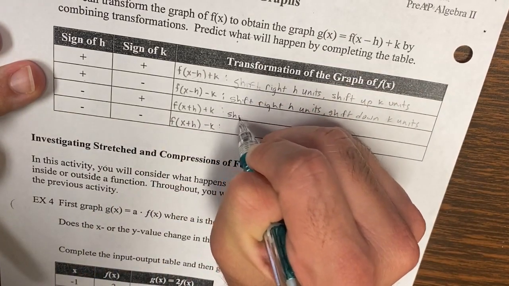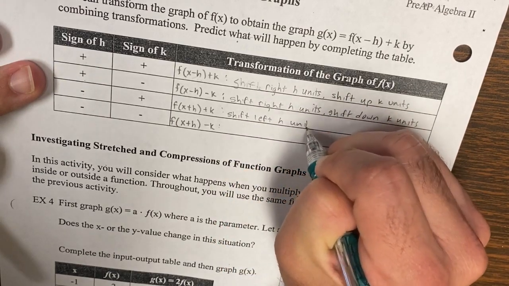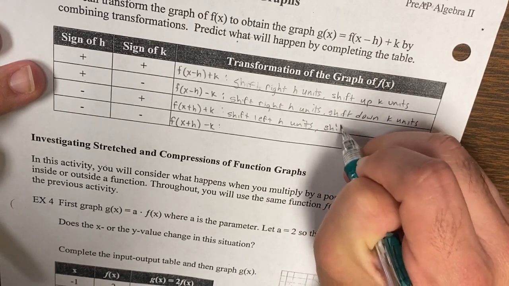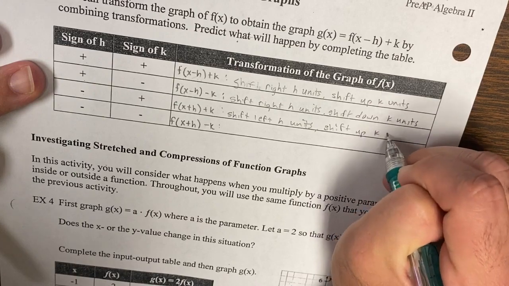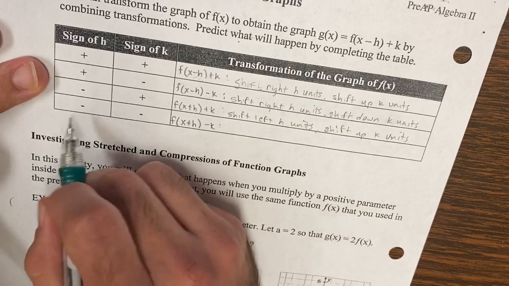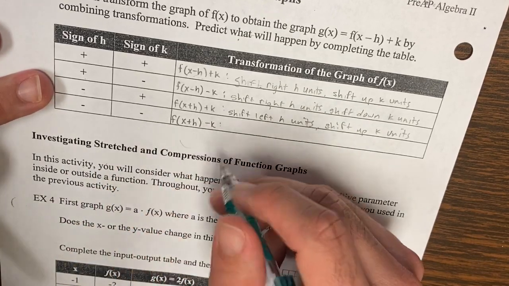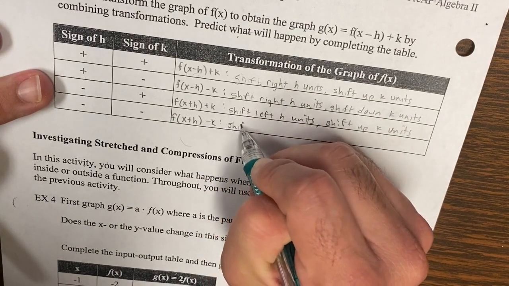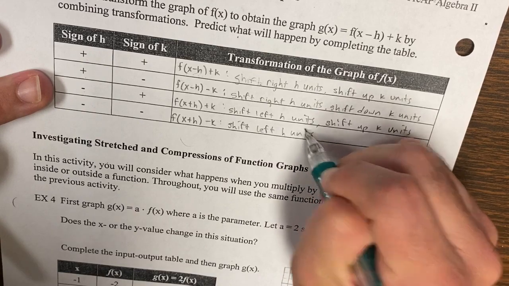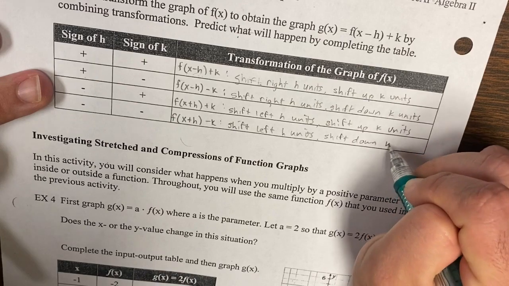So if h is negative, we shift left h units and shift up k units. And finally, if they're both negative, this is what the function notation would look like for that transformation. So we're going to shift left h units and shift down k units.